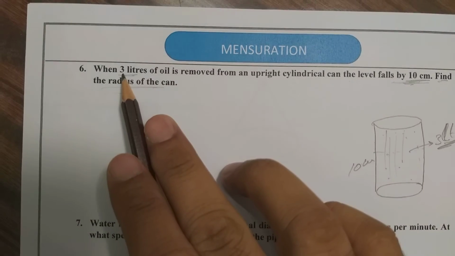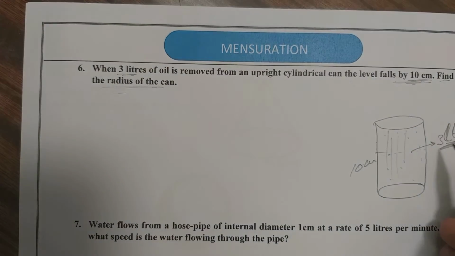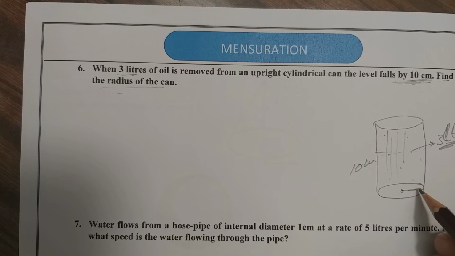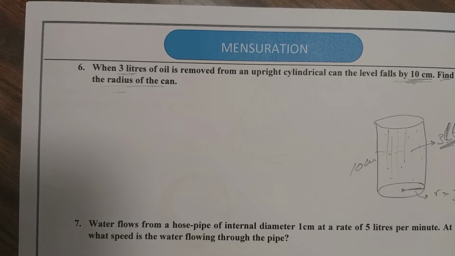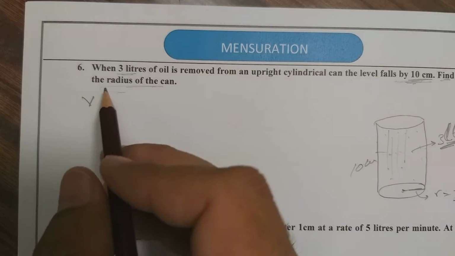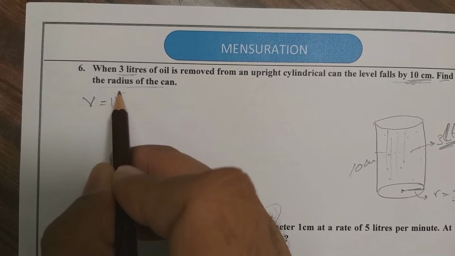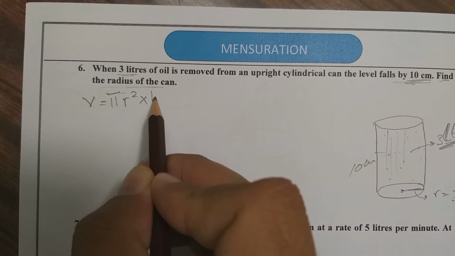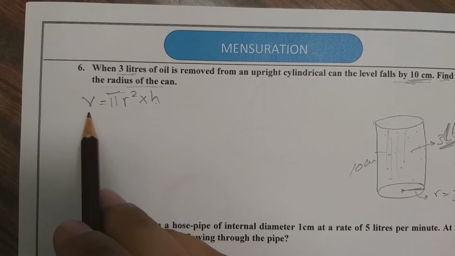Now we need to find the radius here. We know the formula for the volume, V equals pi r square, the area of the base times the length, but we are not given the volume.